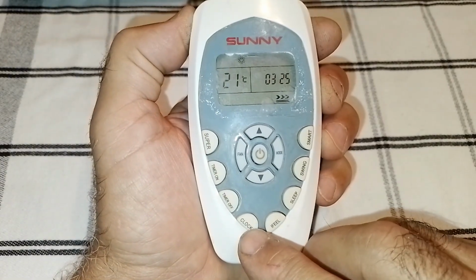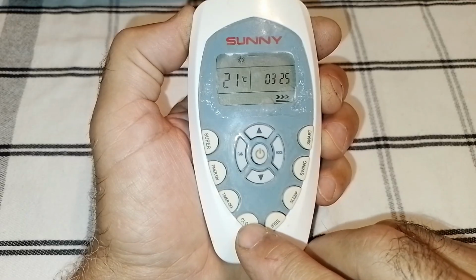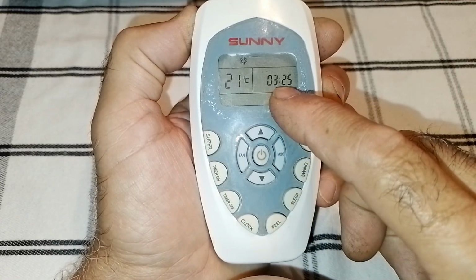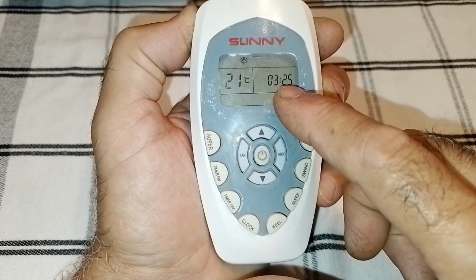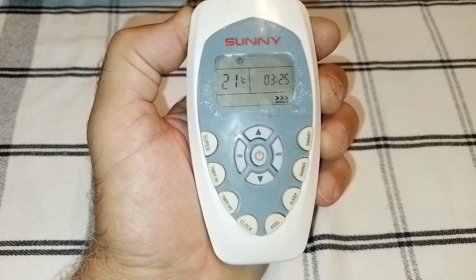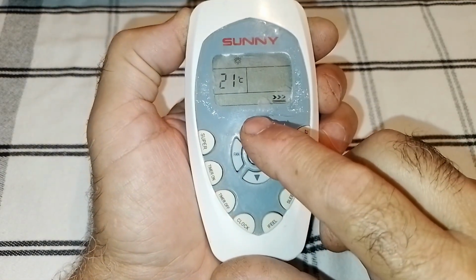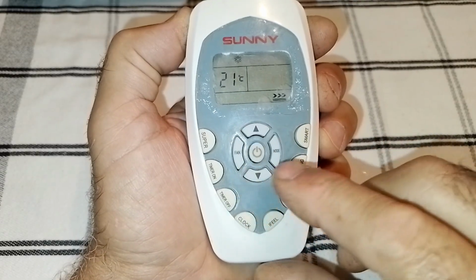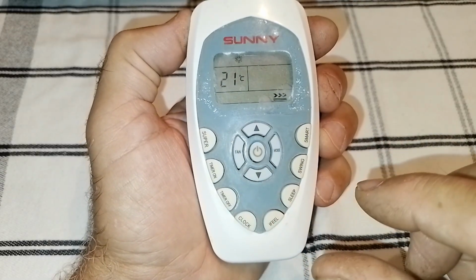The clock button is for setting the clock. When this button is pressed, we see the clock flashing on the screen. We set it with the help of the temperature buttons and press this clock button again.